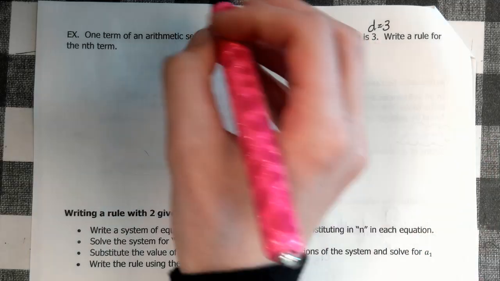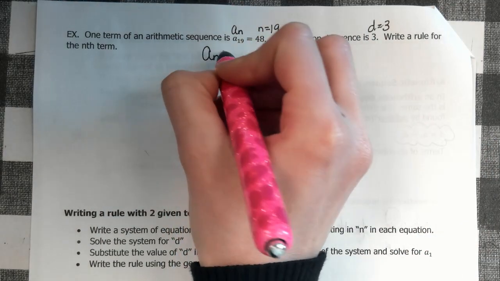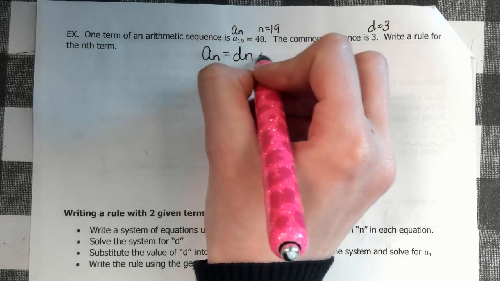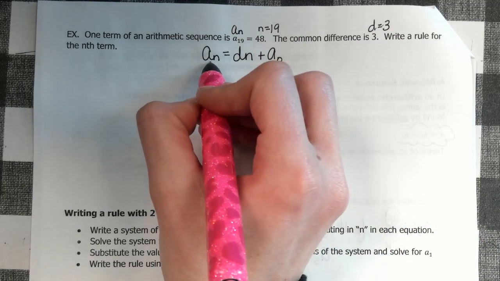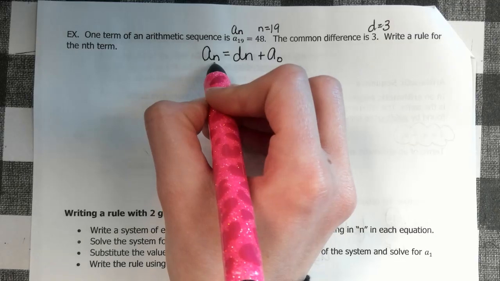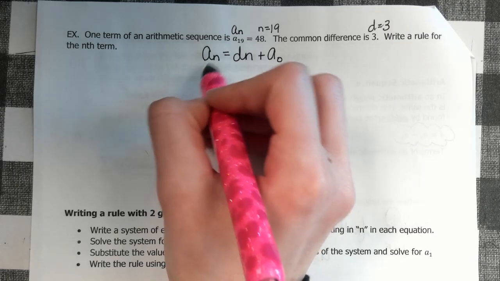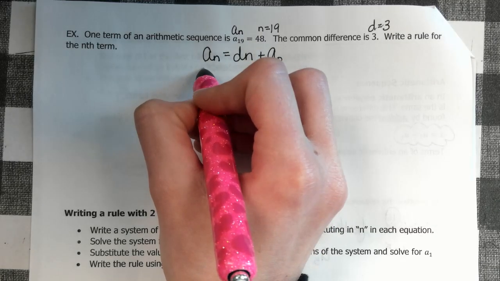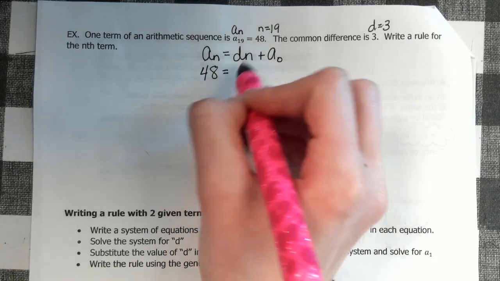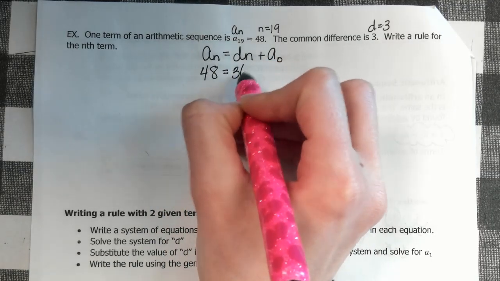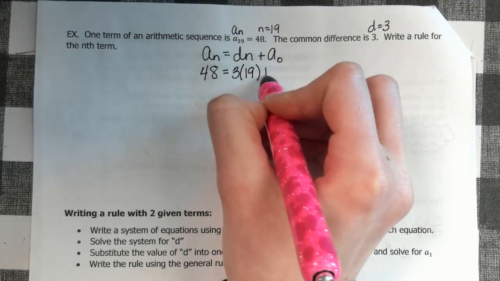So if my formula is A sub n equals dn plus A naught, I can plug in what for AN? A19, which is equal to 48. And then my D is 3, and my N is 19.